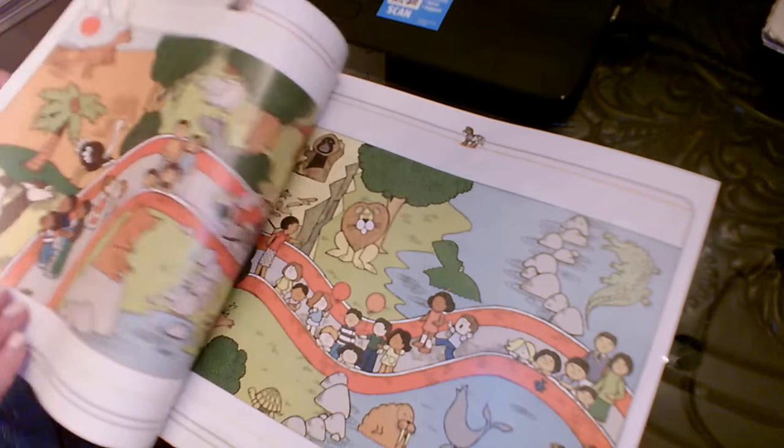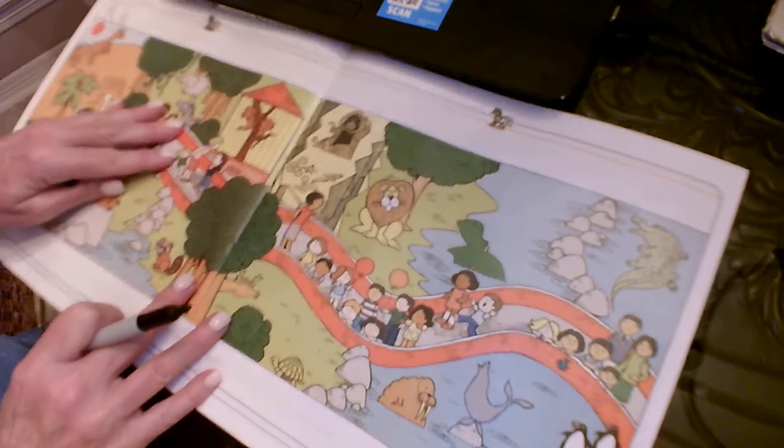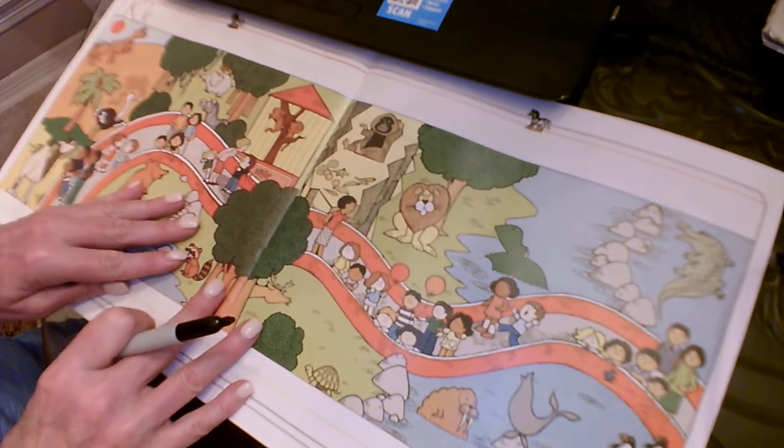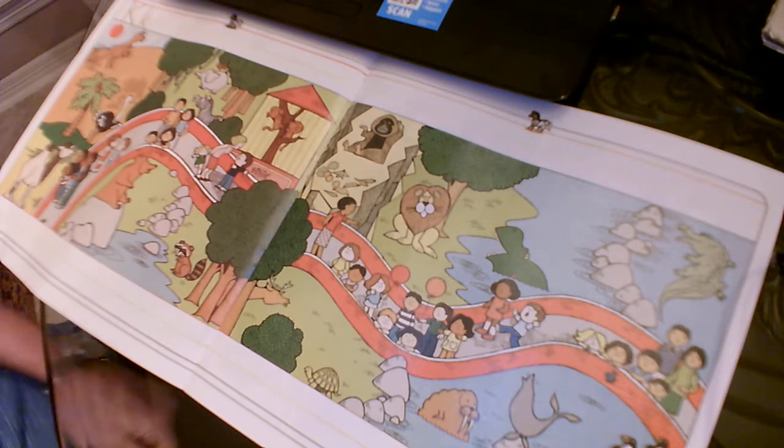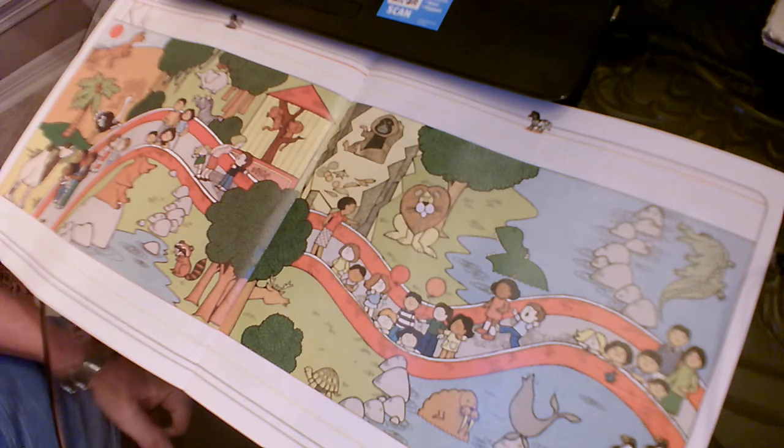Okay, let's turn to page 4. What does this look like? It's a picture of boys and girls. Yes, it's a path around a zoo. In this zoo, the animals are in their natural habitat. I think animals prefer this kind of zoo where they are free to roam instead of being confined in cages.